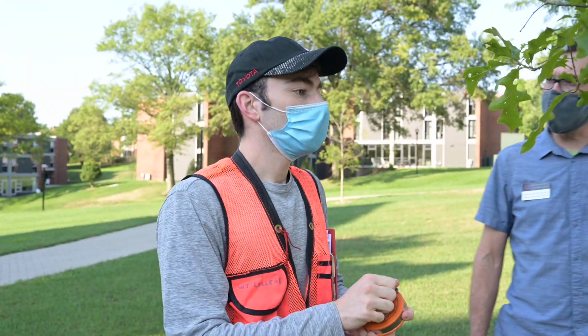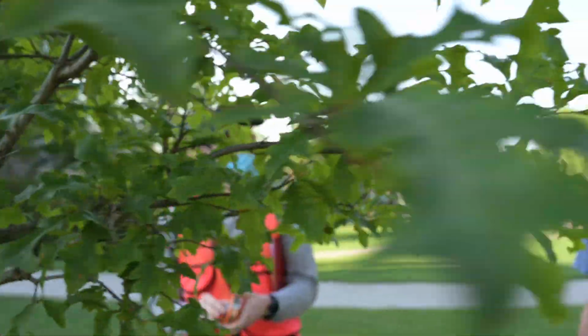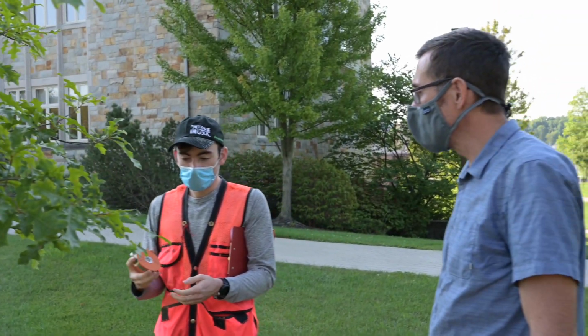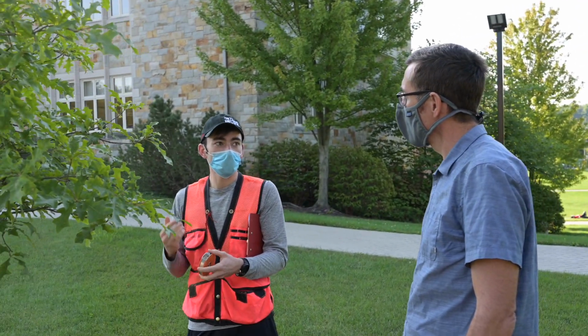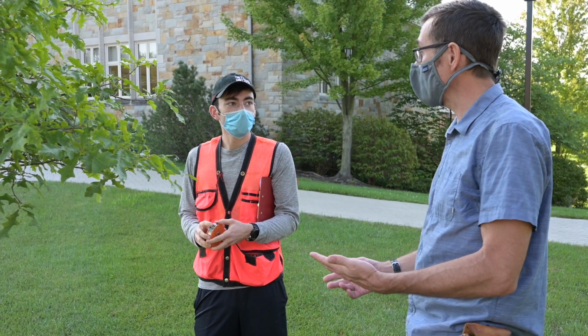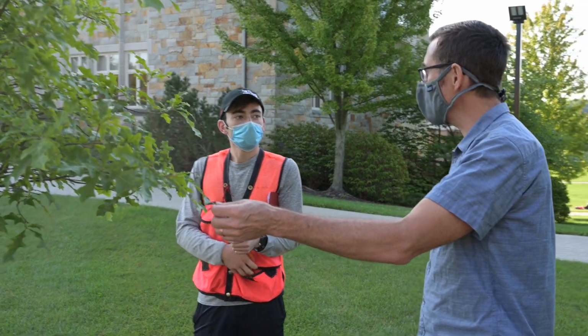Hey Brandon, how are you doing? Good, how are you? What are you working on today? I'm actually measuring the diameter of this overcup tree. The diameter of the tree, are you using a special tape? I'm using a D tape, which measures the circumference of the tree's stem. Okay, good, and it automatically converts it to a diameter, doesn't it? Yeah.